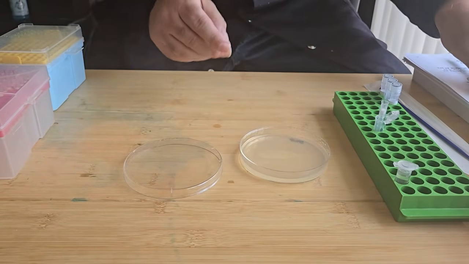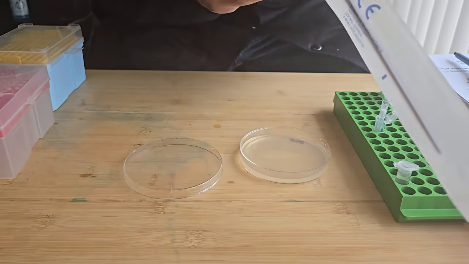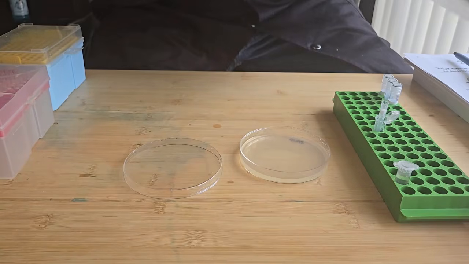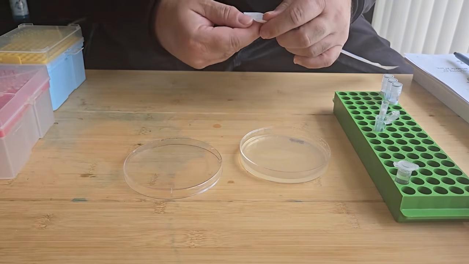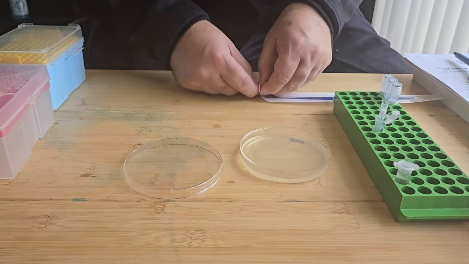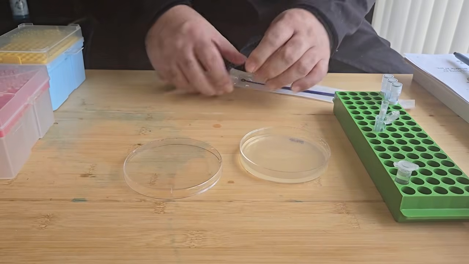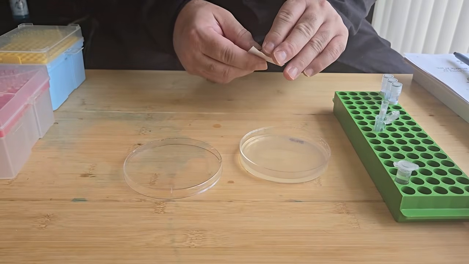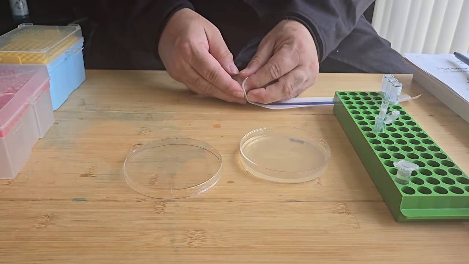And then what I'm going to do is get my inoculating loop. And then what I'm going to do is spread the liquid around the media and allow it to dry. And then I'm just going to incubate the plate for 12 up to 48 hours.